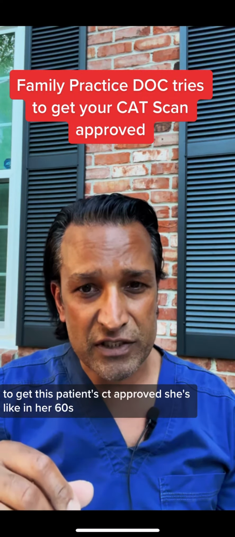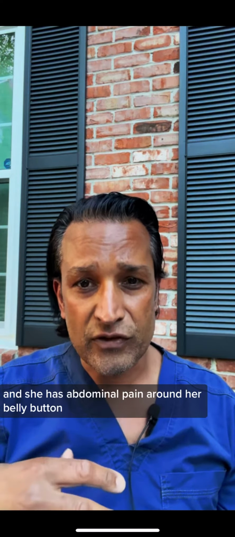She's in her 60s, and she has abdominal pain around her belly button, and it goes down to her pelvis and then goes around to her back on both sides. She's vomiting because of this, and she's in pain. So I'm trying to get this approved, and of course first it's denied. So here's 5 pages of questions I need to answer.